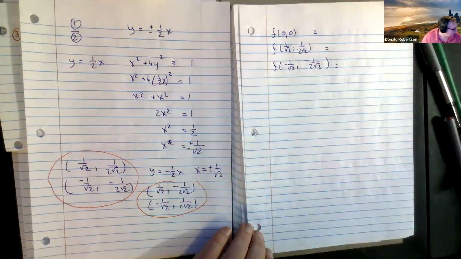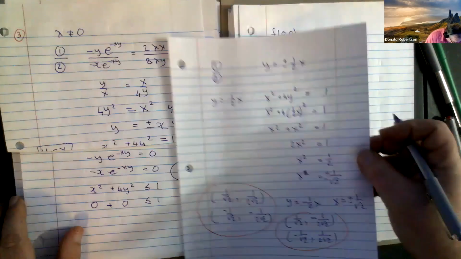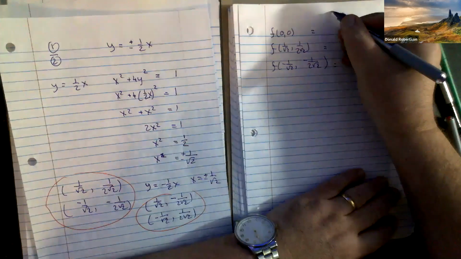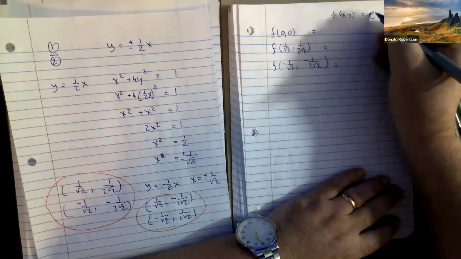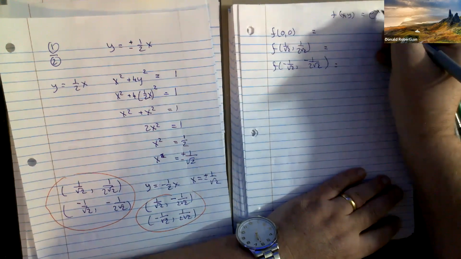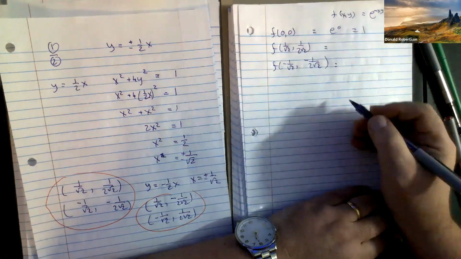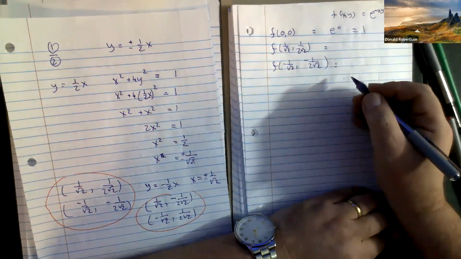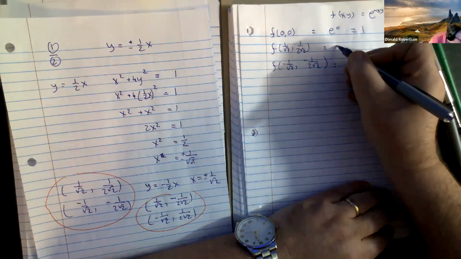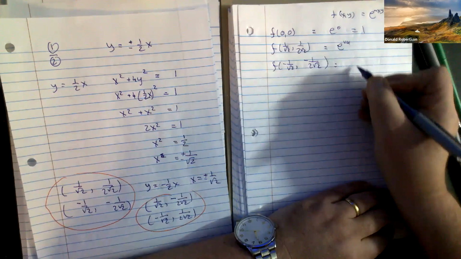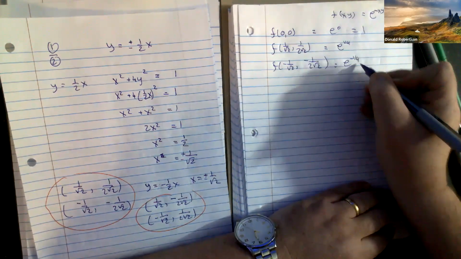And what's the final result going to be? Well, since it's not that ugly a function, I think I might be able to get the answer. e to the negative xy. Right, e to the 0, 0 gets me 1. If you plug in one of these answers, evidently you get e to the power of a quarter. And if you plug in the other one, you get e to the negative a quarter.